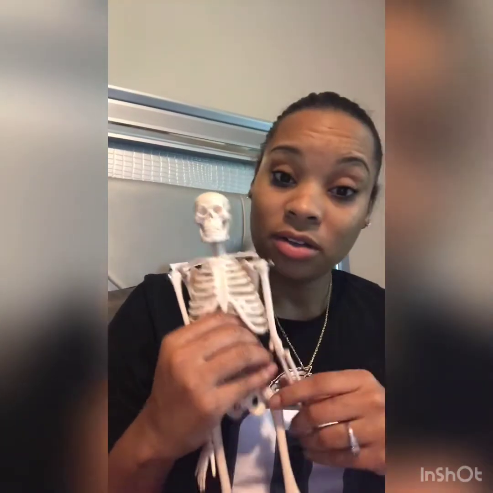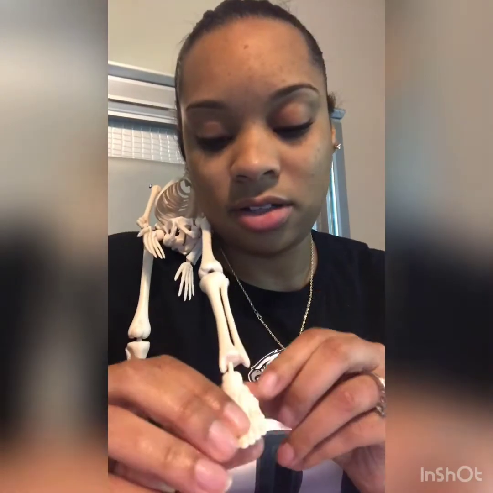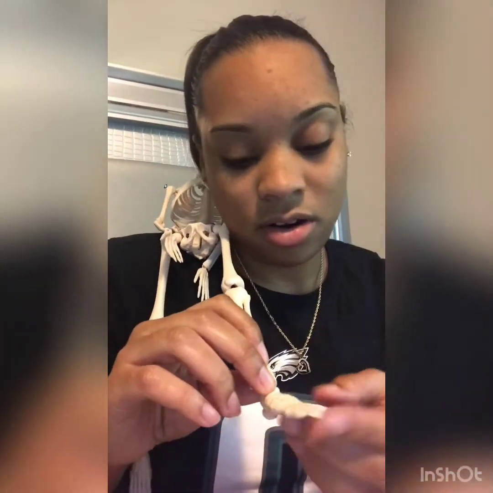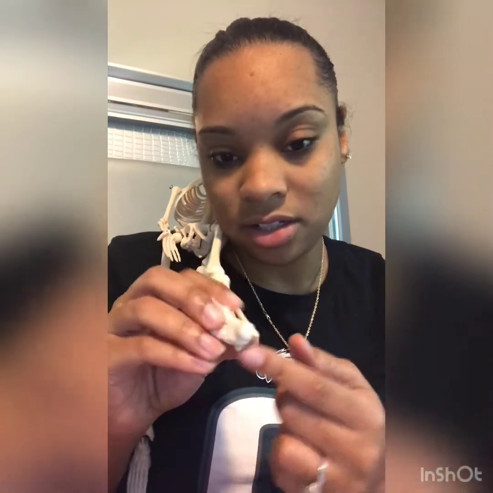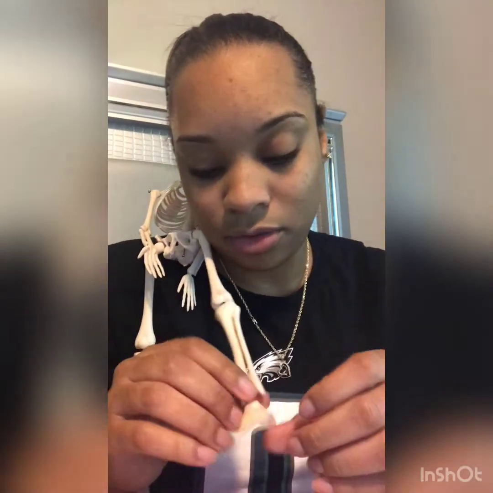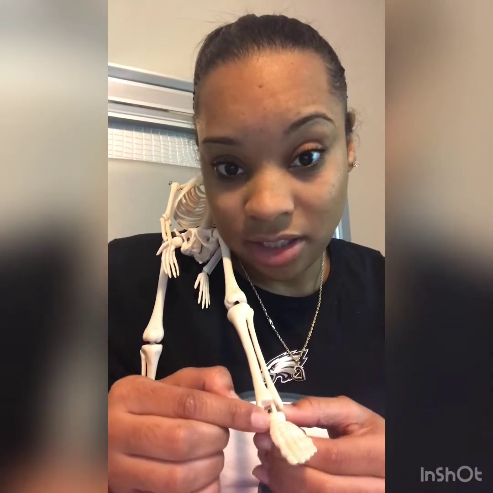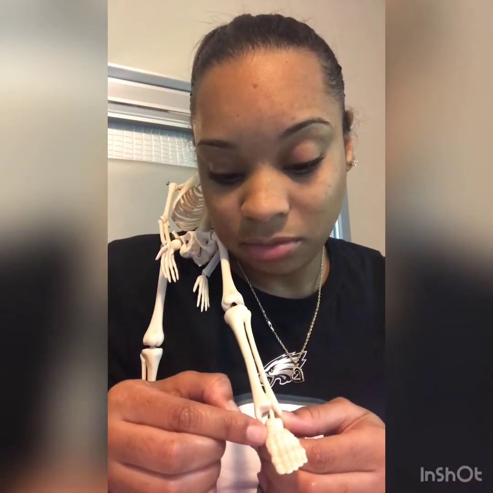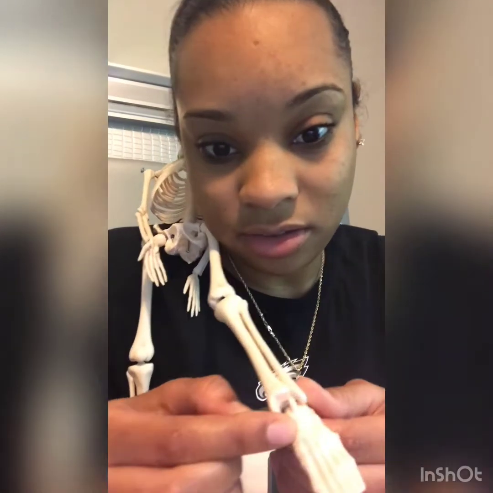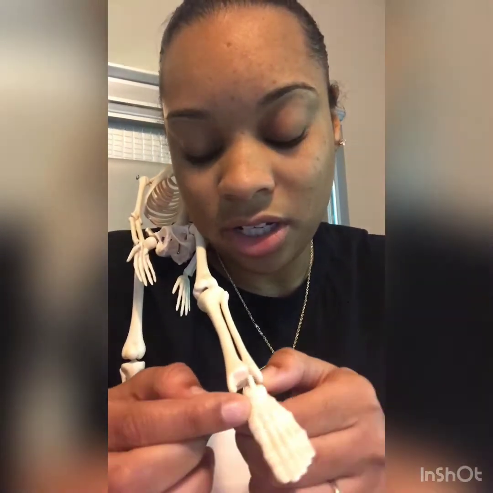Alright, next I'm going to do the feet bones. So here we are. I'm trying to make sure you can see what I'm doing. So this is the foot. These are the tarsal bones here, so I'm going to just go through them. On the heel here is the calcaneus. This is the bone of the heel. Here is the talus, and then this is the navicular bone here, which is a little further down.